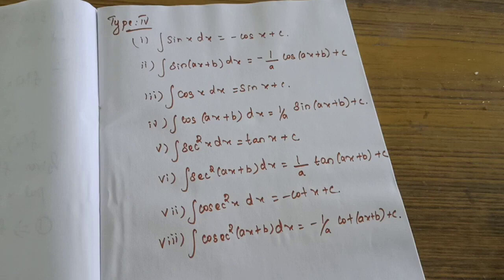Yes, very easy. Then come to secant square. Secant square means tan, and same as that, cosecant square means minus cot. Keep this in mind. Remaining everything is the same. So please students, write down the formulas, understand them and learn them soon. I hope you learned.